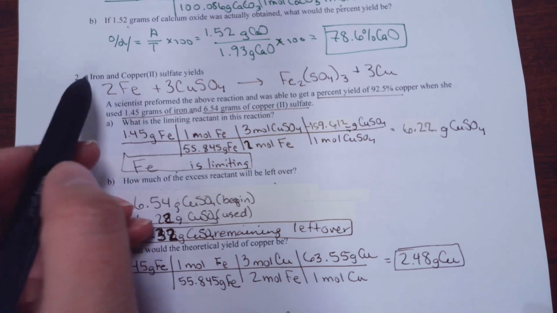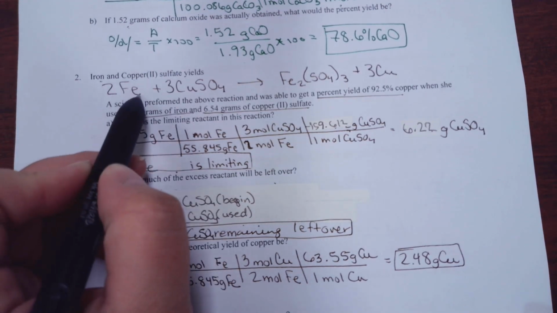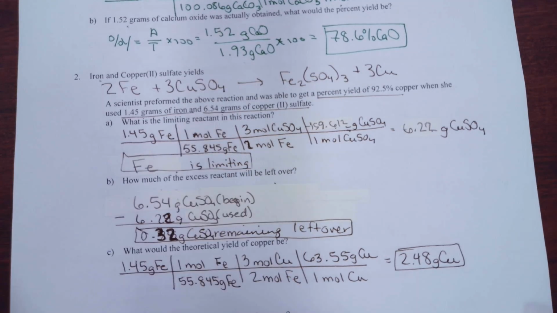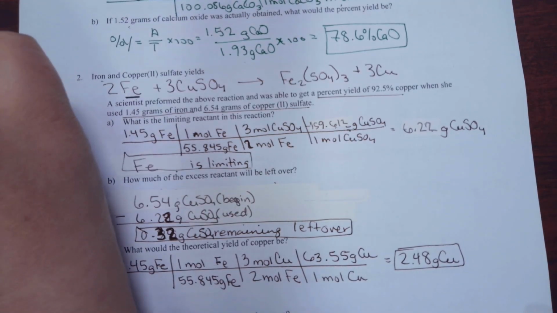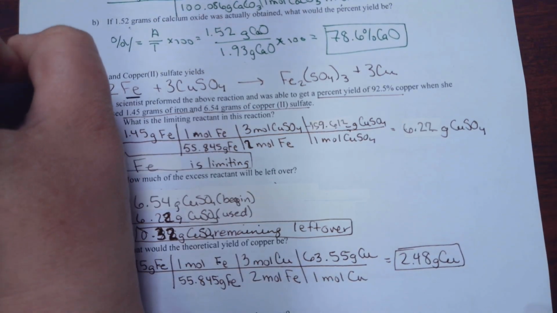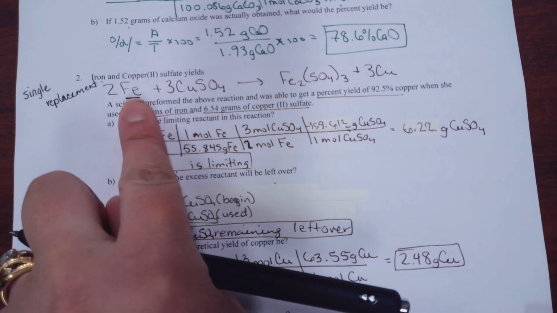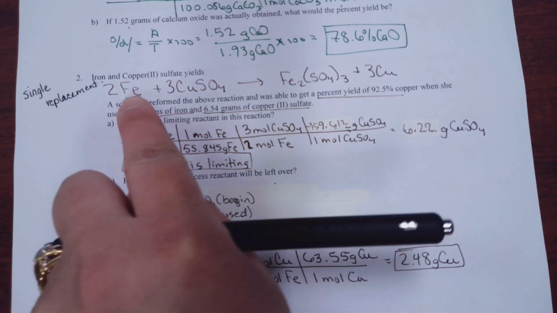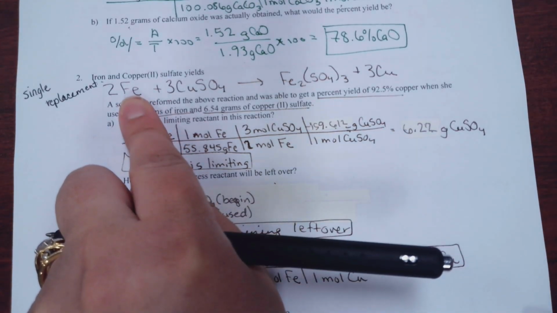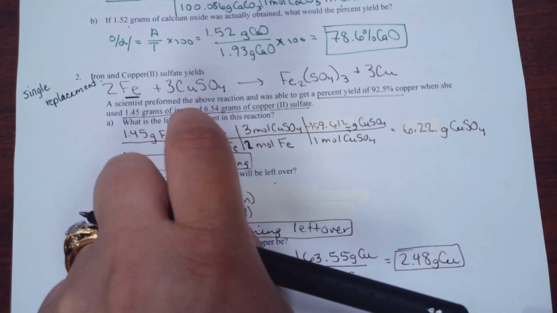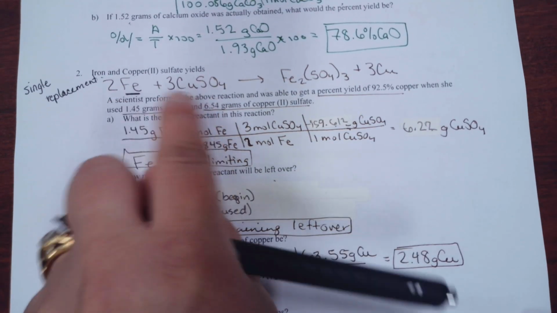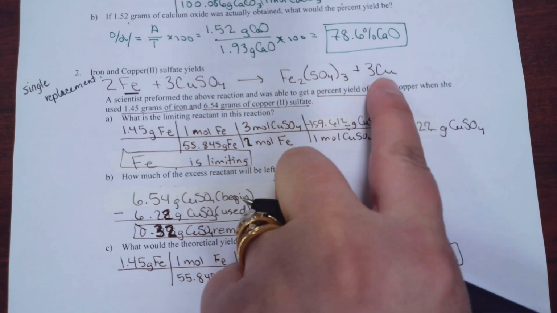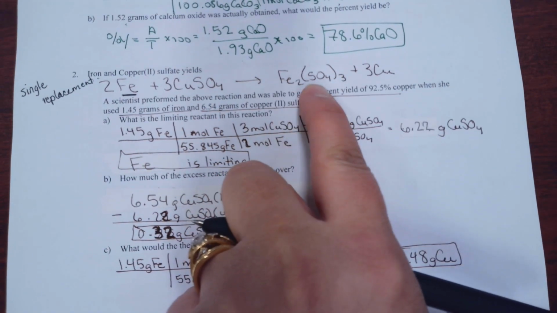All right, for our second problem, we had iron and copper(II) sulfate. So we had Fe and then CuSO4. The red flag here is that we have an element all by itself. Anytime we have an element all by itself with a compound, this is going to be single replacement. So what's going to happen in a single replacement reaction is the element that's by itself is going to find a similar element in the compound and kick it out and replace it. So the iron kicks out the copper because iron's a metal, copper's a metal. So we're going to end up with copper by itself and the iron with the sulfate instead.